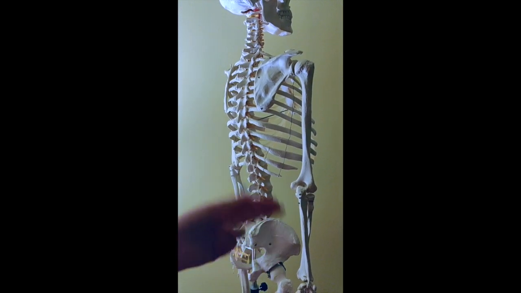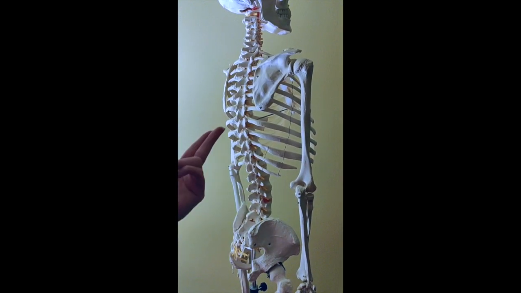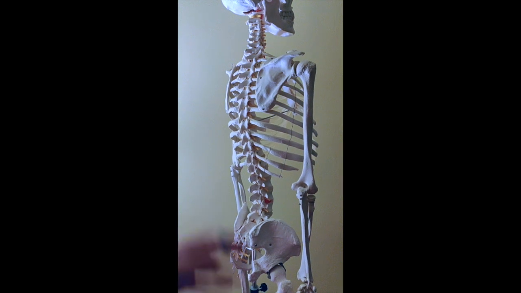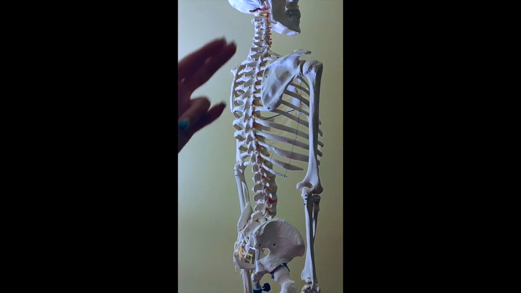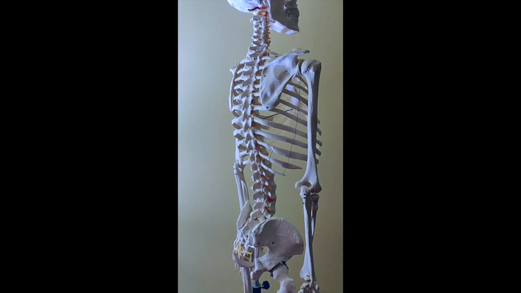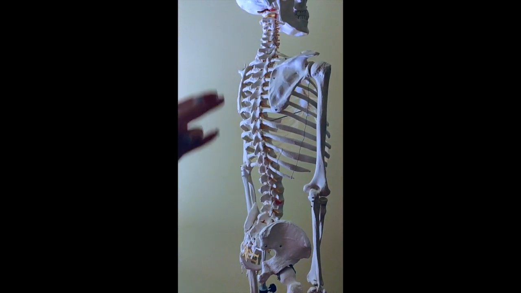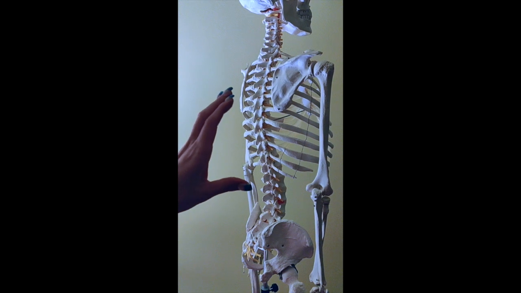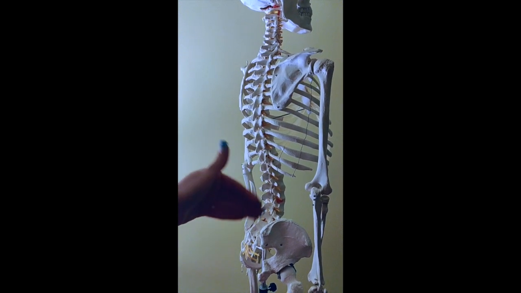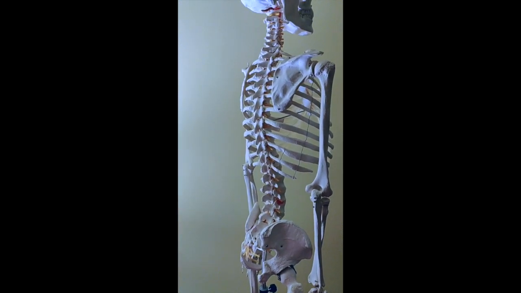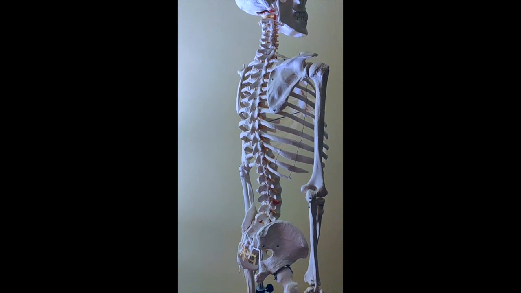We have muscles that are linking, going through that point. We have ligaments going through that point, and we also have change. We have the change of the thoracic curve into the lumbar curve that we were talking about before.